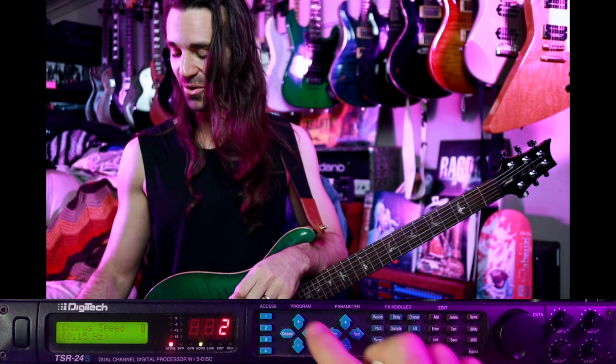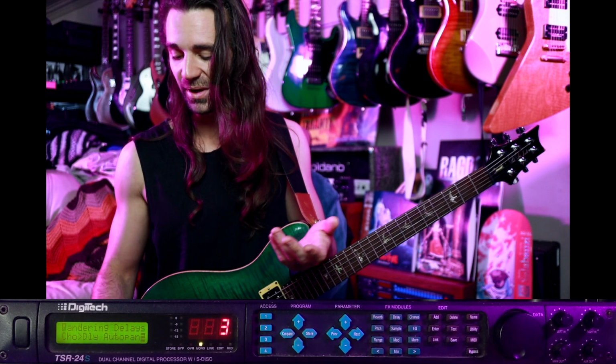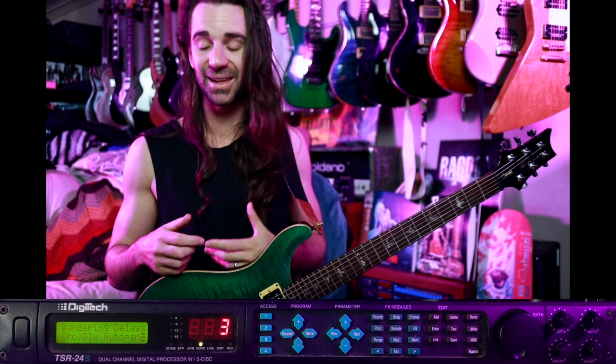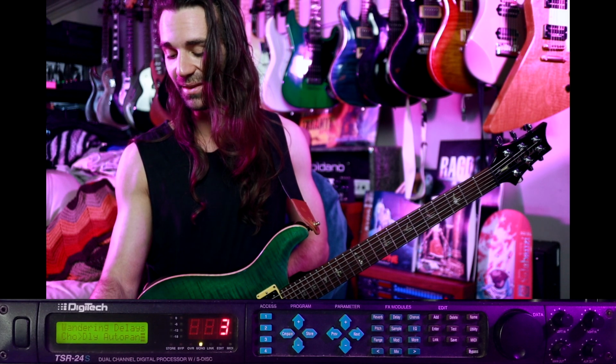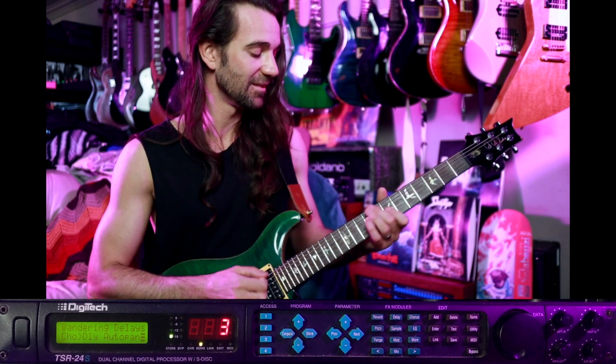I like it. Let's go to another preset on here. I'm not going to save that one just yet. We've got this wandering delays, which is basically a pan delay. You've got the chorus and delay into an auto panner on here. Think Lexicon pan delays.